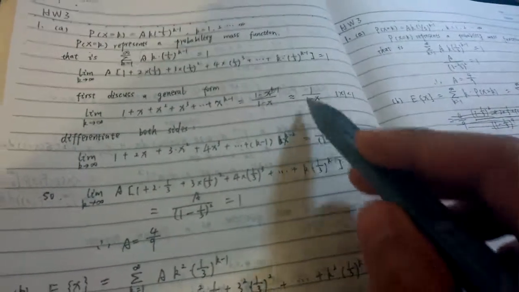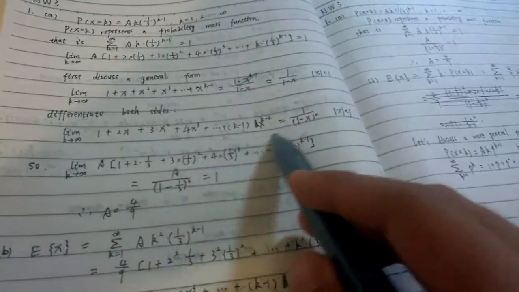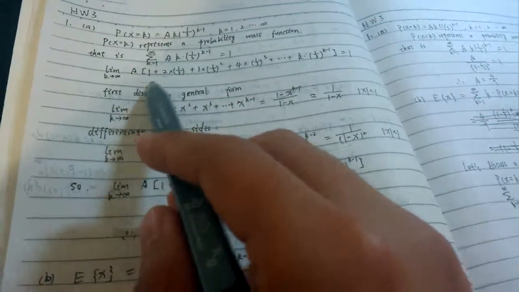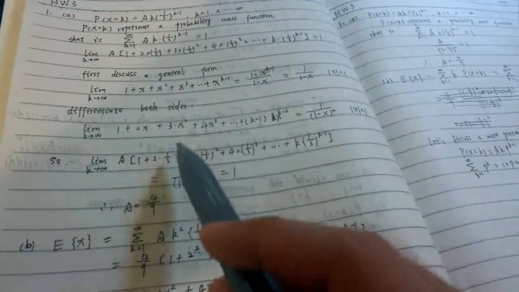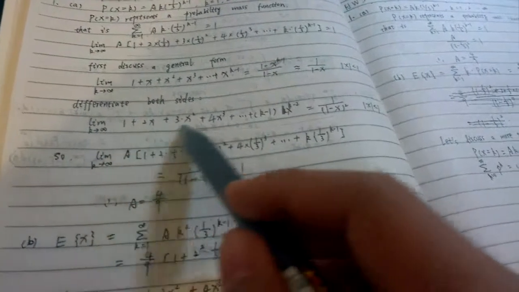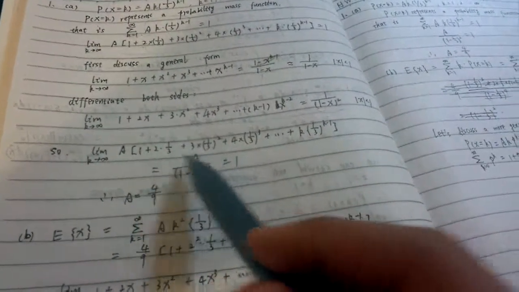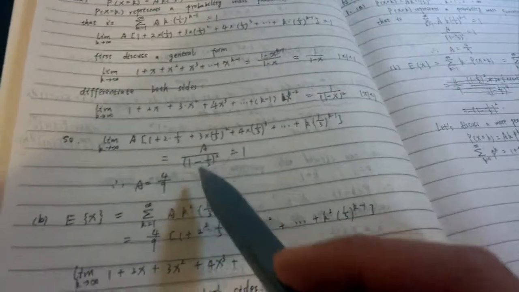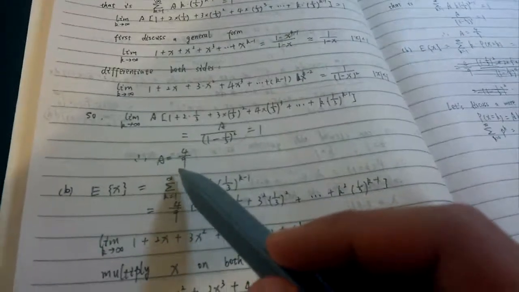That is just differentiate, and so we can see this equation is similar to this one, just x is equal to 1 over 3. So we just take x equal to 1 over 3 into this equation. So we can see this one is equal to 1, and we can conclude that a is equal to 4 over 9.